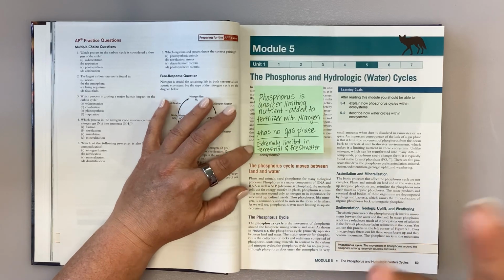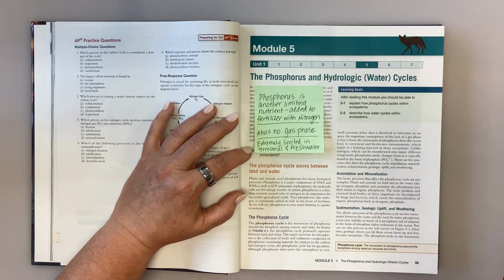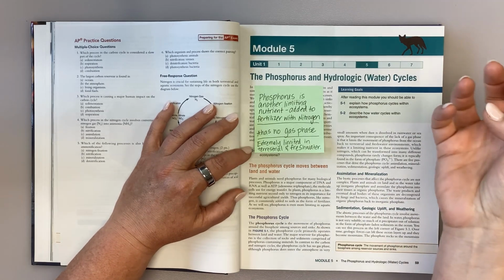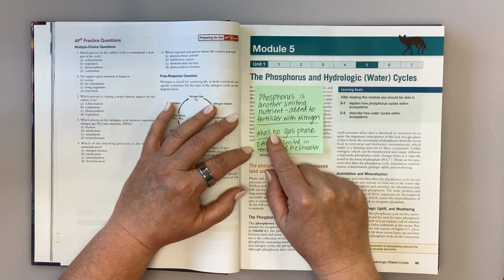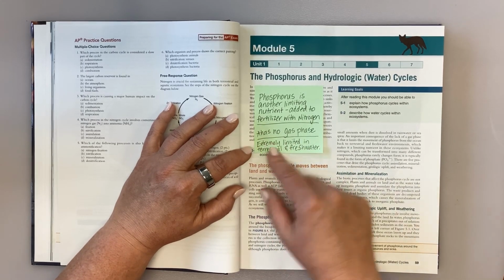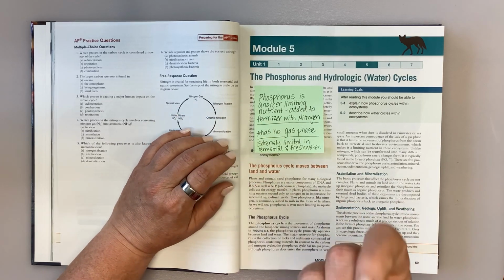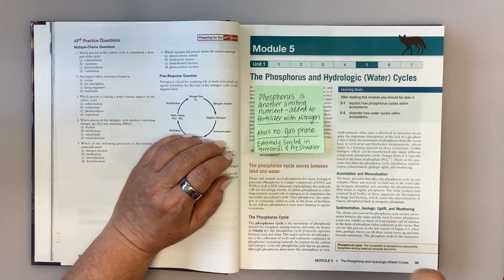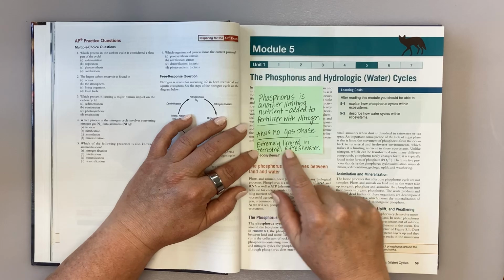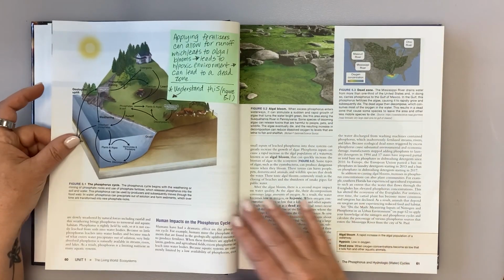So plants can't just readily pull, or not plants, I'm sorry, plants don't do that, it's actually bacteria. Bacteria cannot just pull phosphorus out of the atmosphere like they can with nitrogen. Phosphorus is only found in rocks, and then some leaches into the water, some leaches into the air, but as particles, not as gas. So it's extremely limited in terrestrial and freshwater ecosystems for that reason.